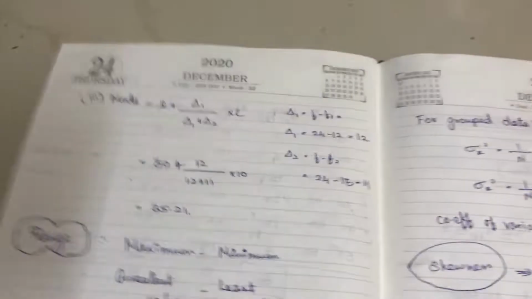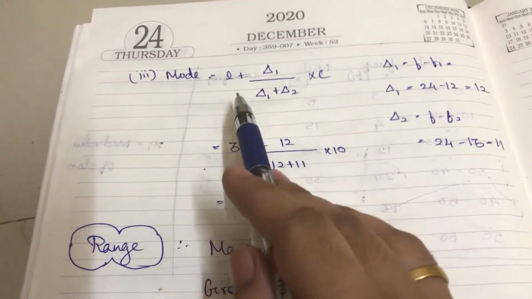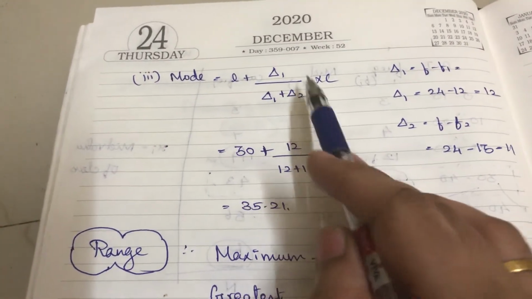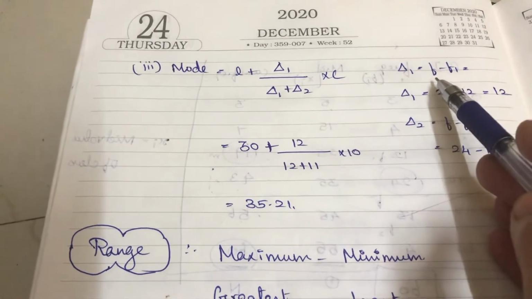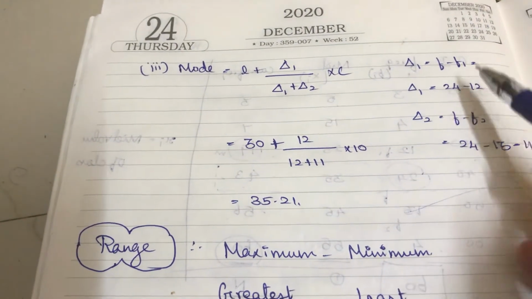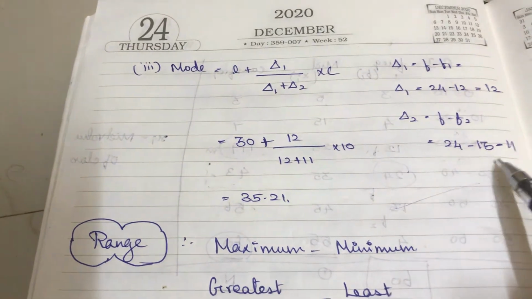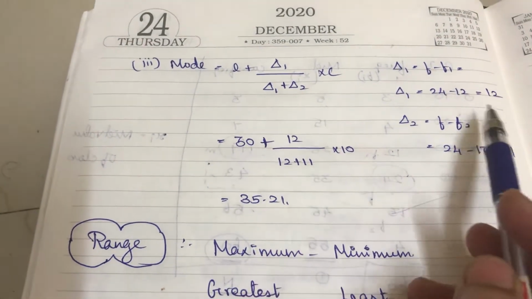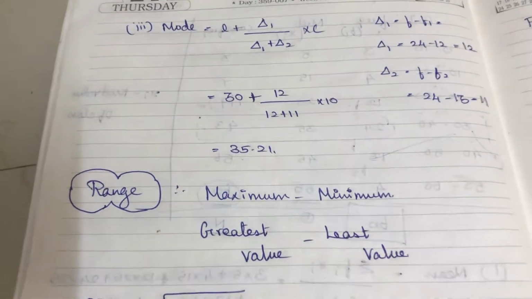Okay. And next one, mode. Mode is L plus del 1 by del 1 plus del 2 into C. Del 1 is f minus f1. So we know that f is 24 and the number above 24 is 12. The number below 24 is 13. Just do the calculation and you will get the answer as 35.25.